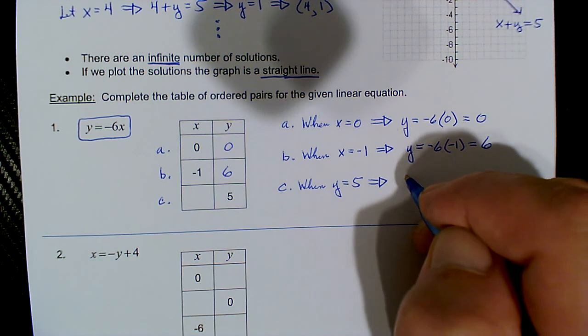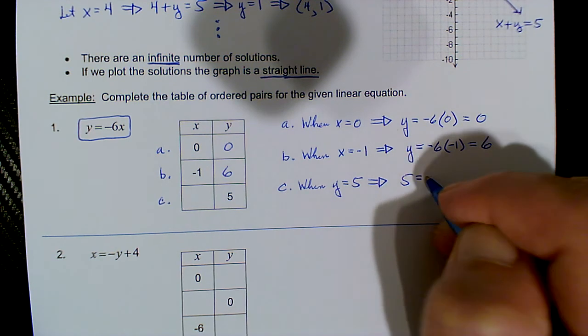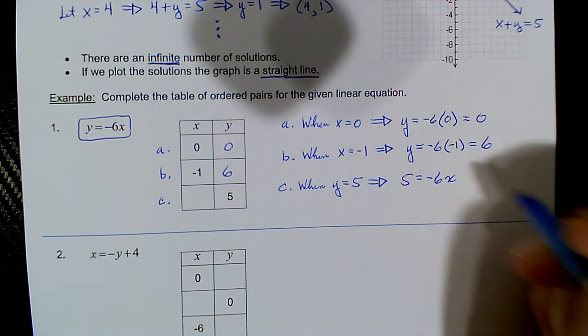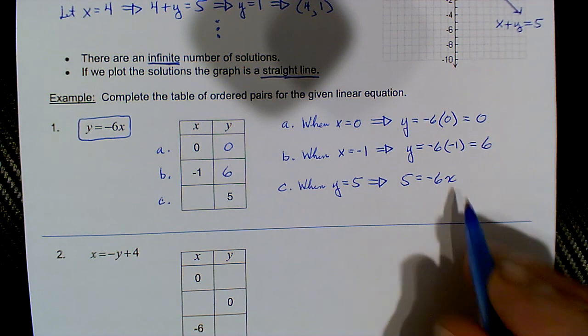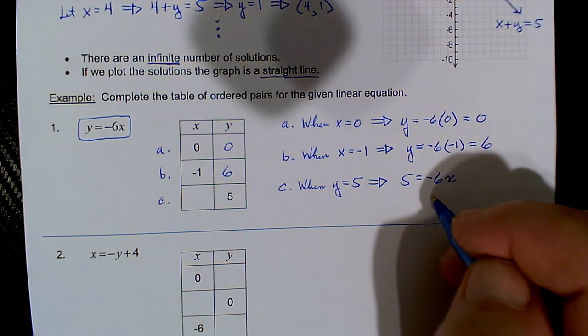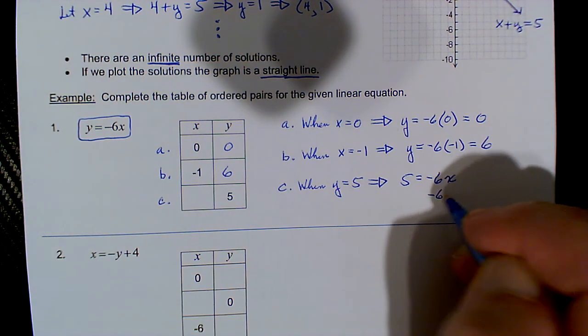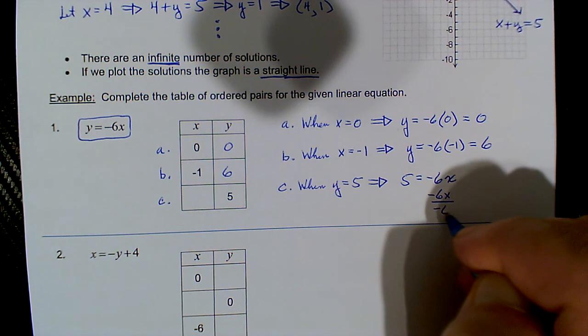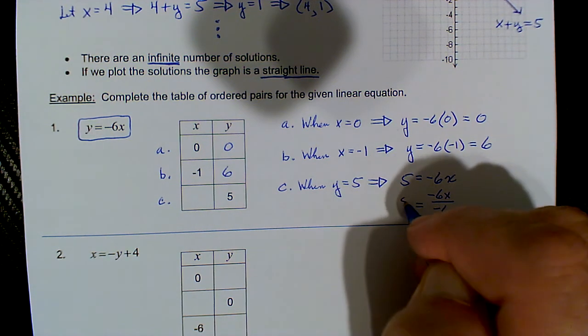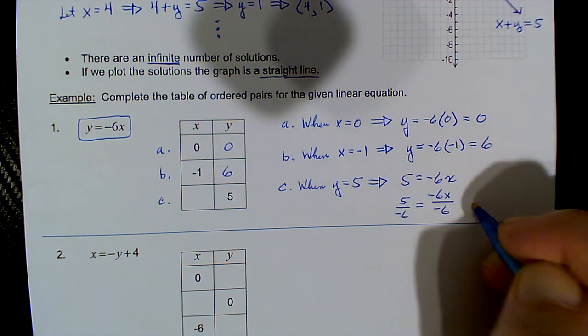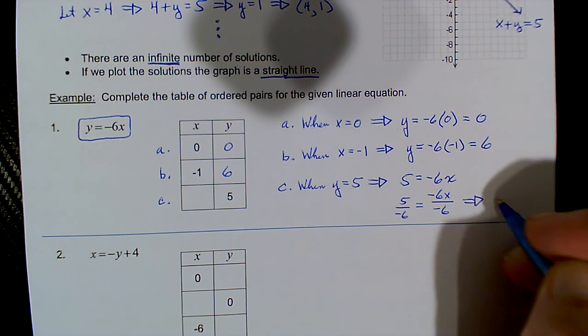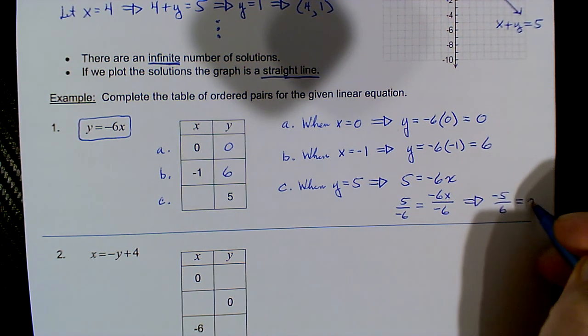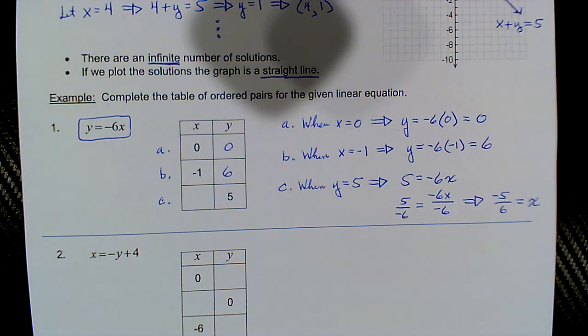So now in the equation we have 5 equals negative 6x. So now we have to solve for x, and we do so of course by division. So we're going to divide by negative 6. And let me just move it over here. So we get negative 5 over 6 is equal to x.